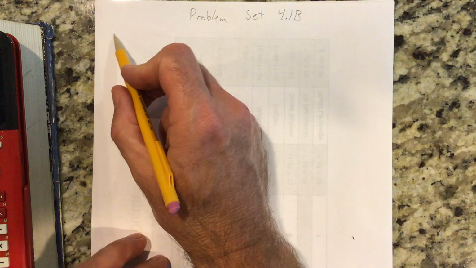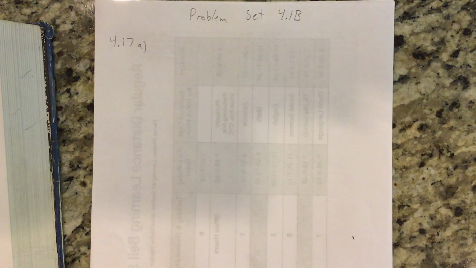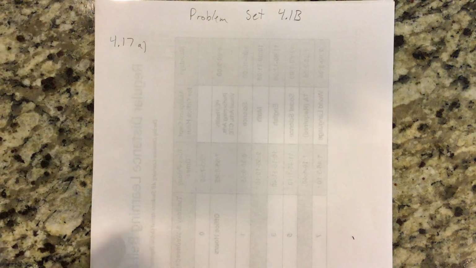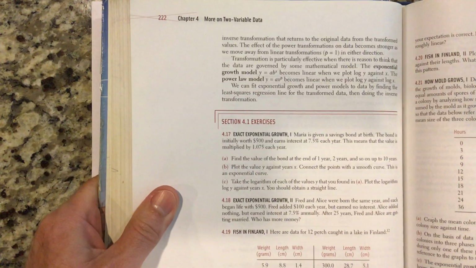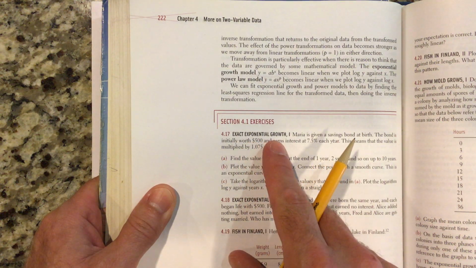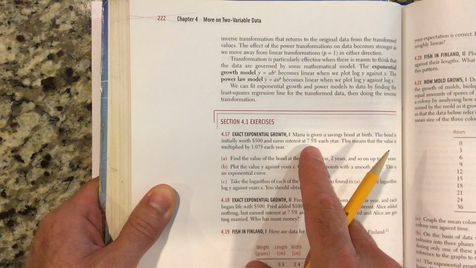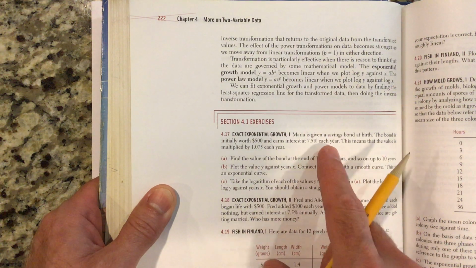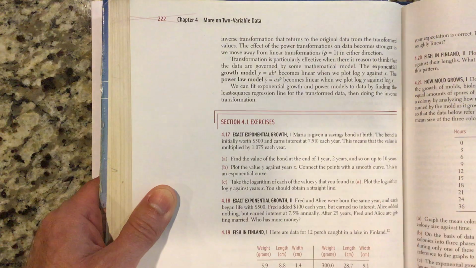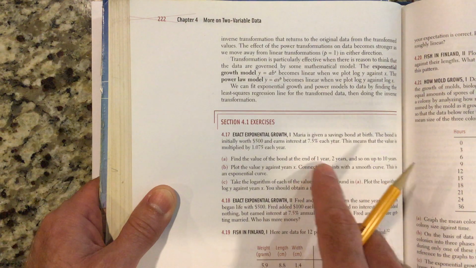So our first problem is 4.17. Taking a look, the topic is exact exponential growth. Buy a bond worth $500 and it gets interest at 7.5% each year, so it is perfectly exponential. For part A, let's find the value of the bond at the end of 1 year all the way out to 10 years.